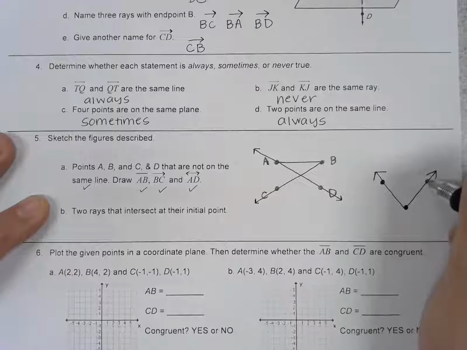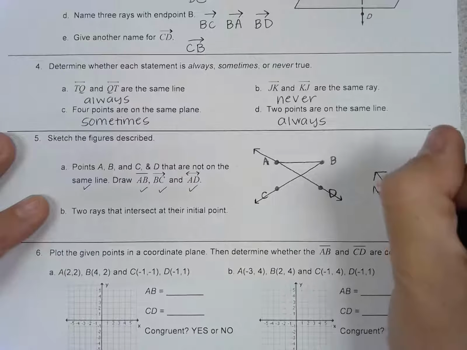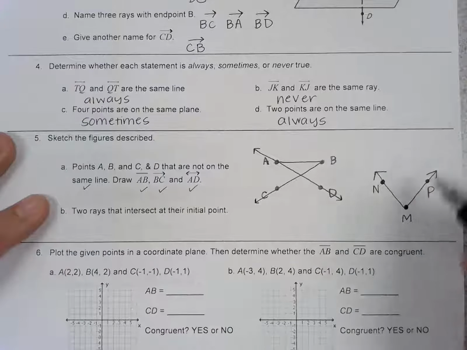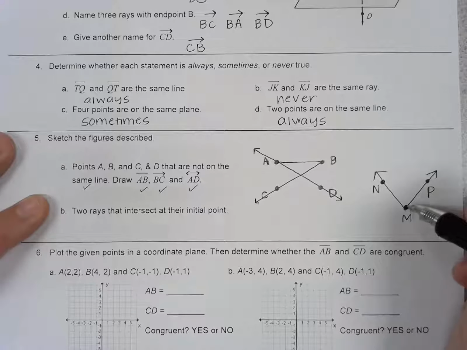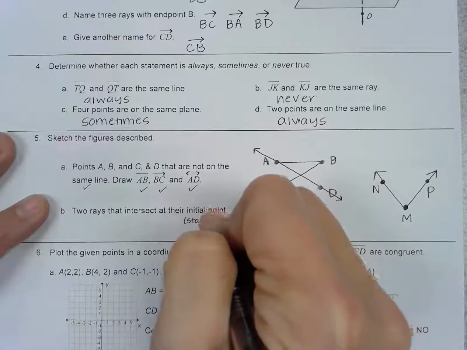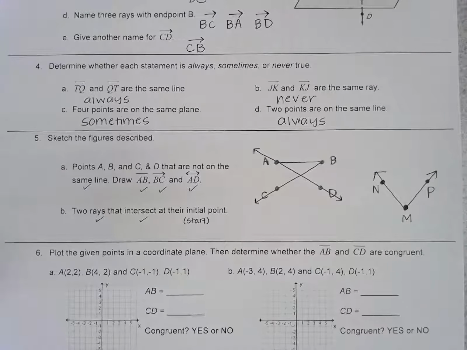I would need another point on each of those rays to name them. So let's have this be M, this can be N, and this can be P. So ray MN and ray MP would intersect at their initial point. Initial just means where they start. And so we took their rays, and they intersect at their initial point.